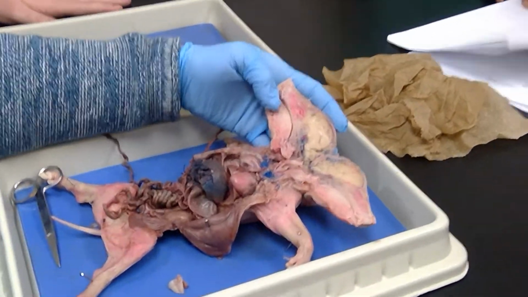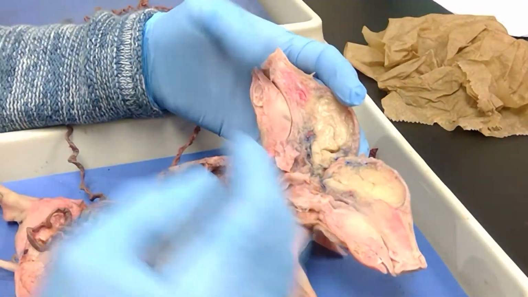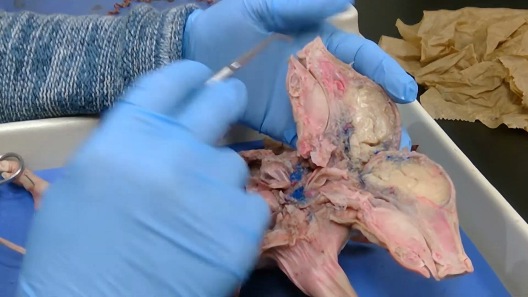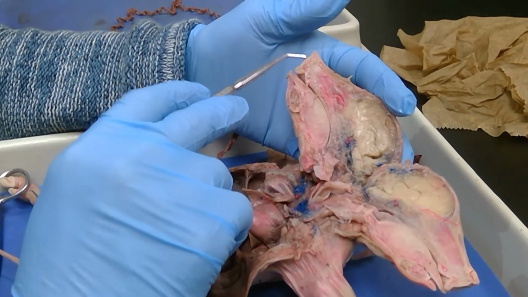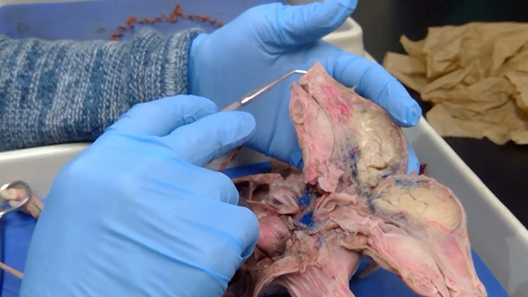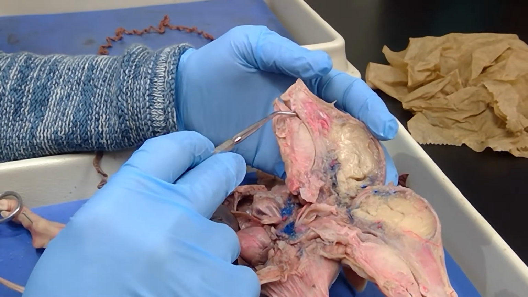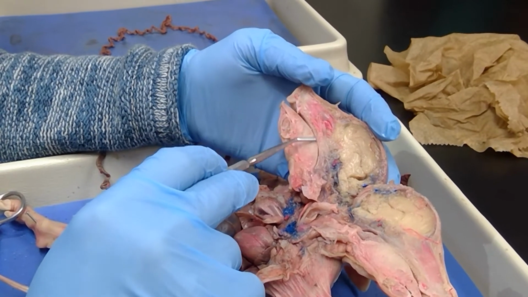This one over here. Okay. This one over here, it looks different, looks like a different color. They all look a little different. This right here is the external nares. This is the nasal cavity here. This is the hard palate.